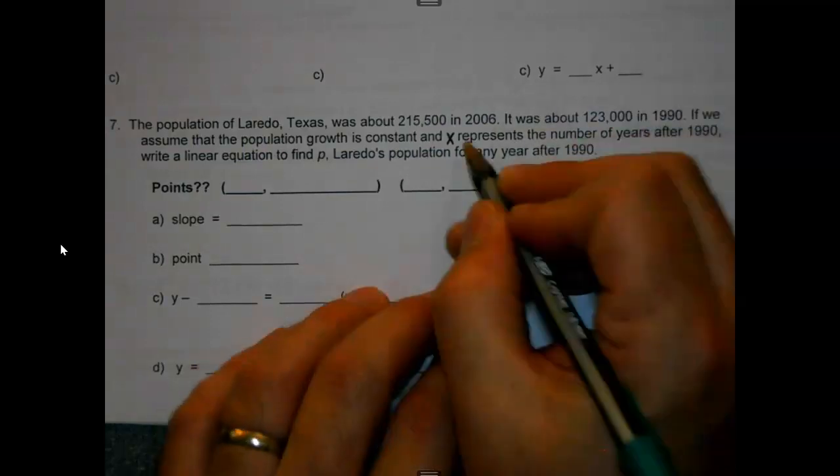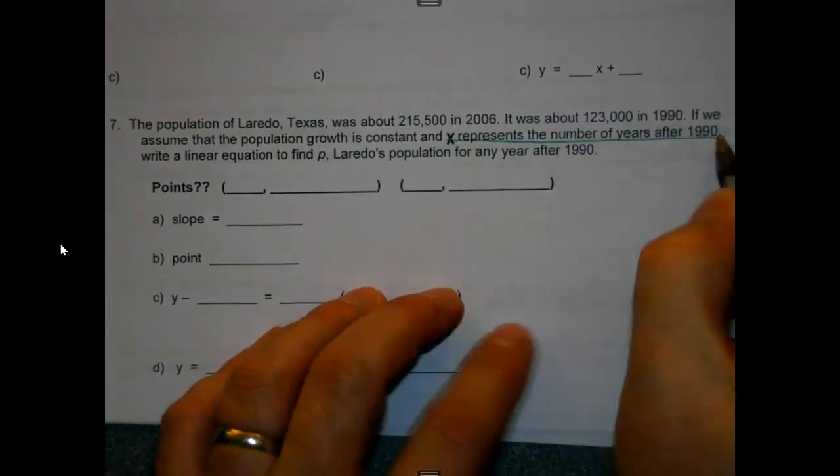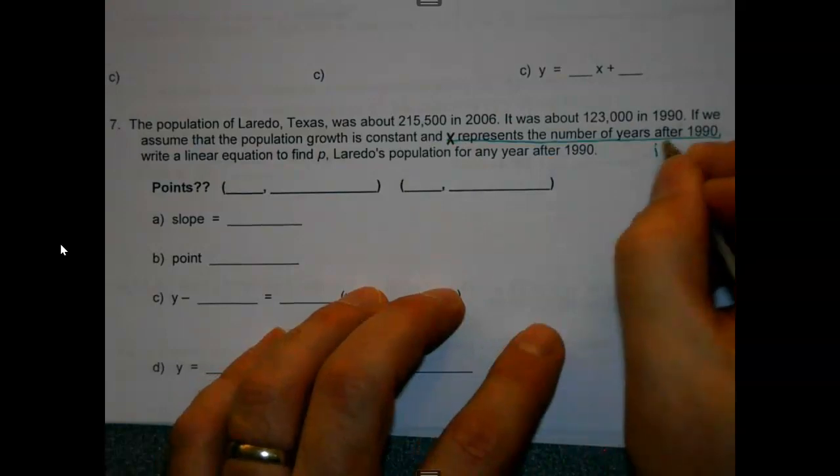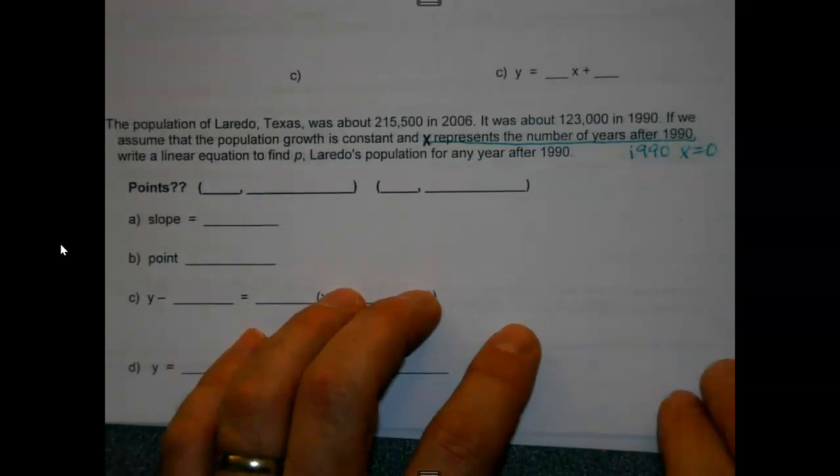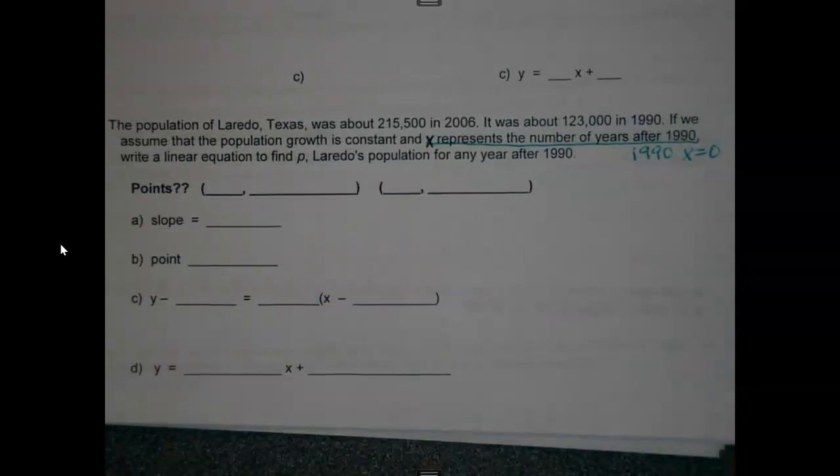Write a linear equation to find P, Laredo's population for any year after 1990. Okay, let's chat about this. This means that in 1990, x equals 0. Okay? They're saying like the world began in 1990, according to this problem.